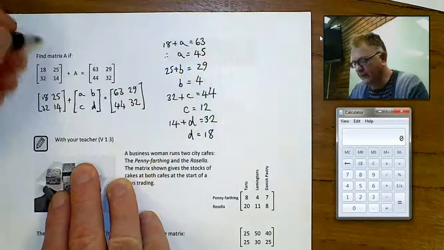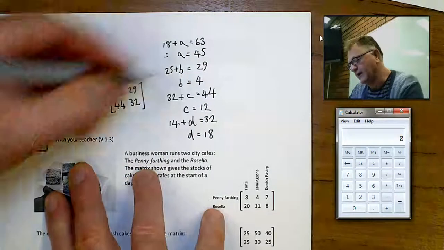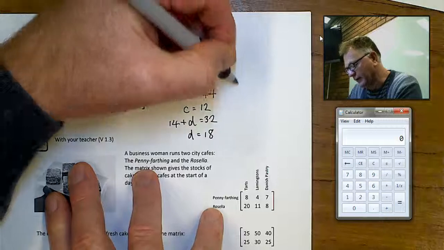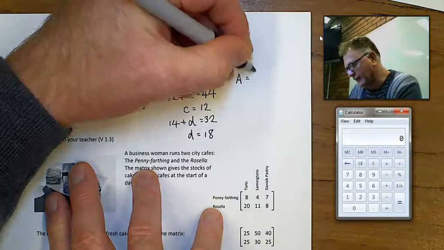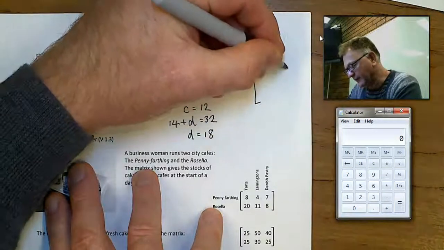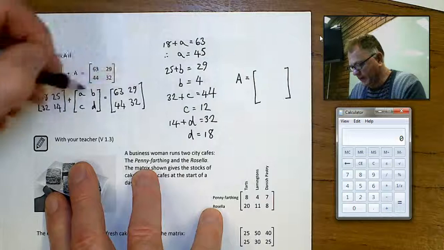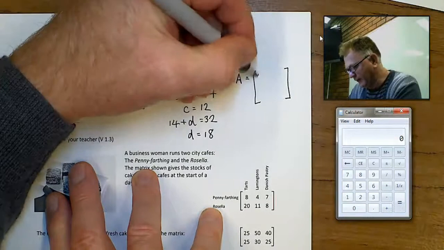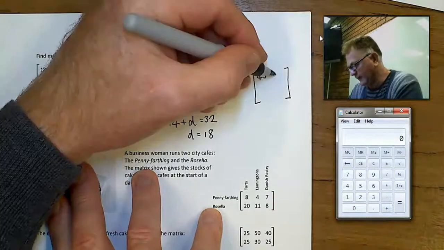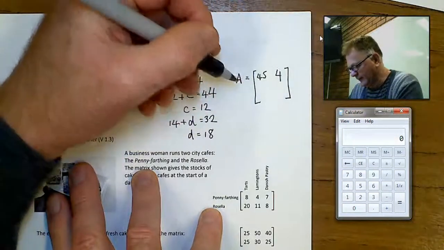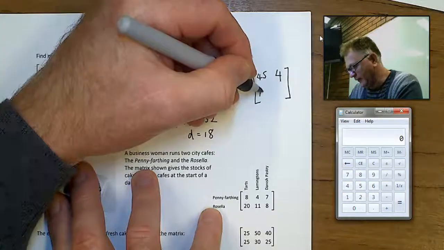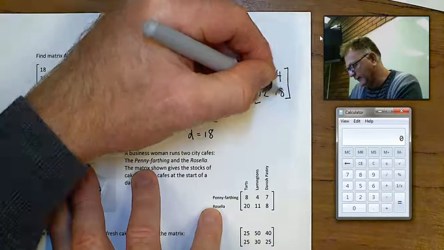So we've found the values of A, B, C and D, and so that means that the matrix A, which we were trying to find, is going to end up looking like this. We've got A, B, C, D. A was 45, B is 4, C is 12, and D is 18.